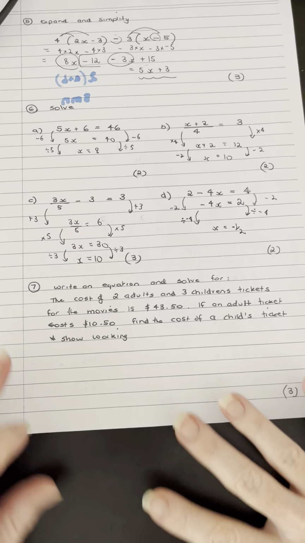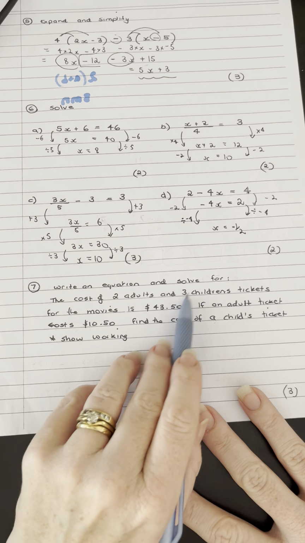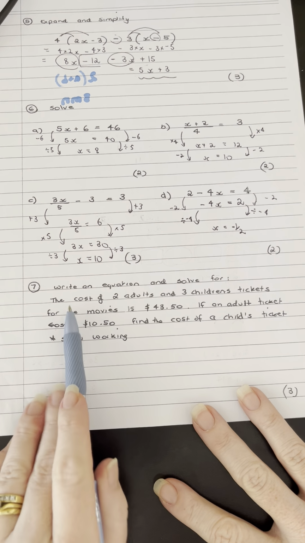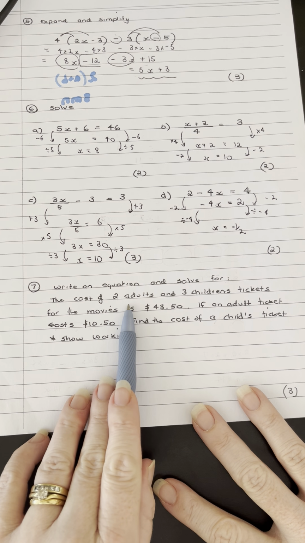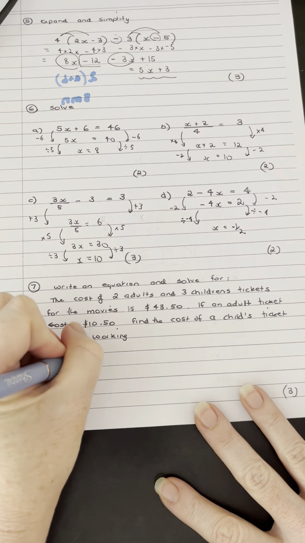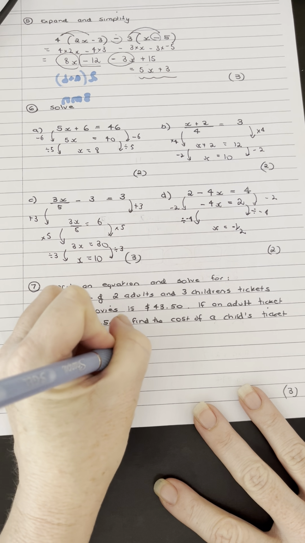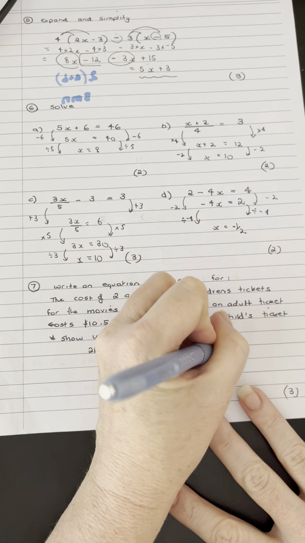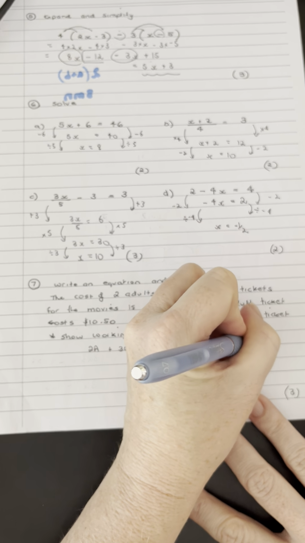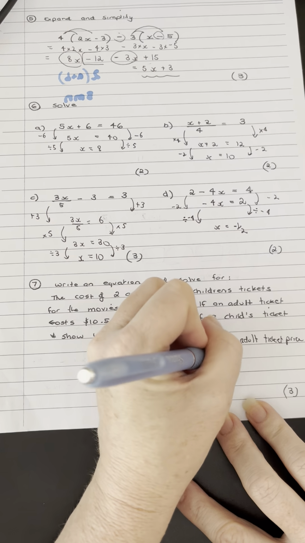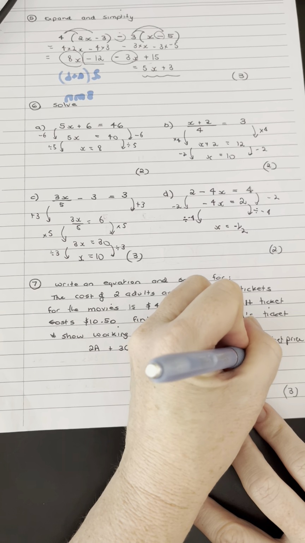Now our last one said write an equation and then solve for. So we've got to write the equation first and then use that to solve. It says the cost of 2 adults and 3 children's tickets for the movies is $43.50. So we would write 2a plus 3c equals $43.50, and we'll let a equal adult ticket price and c equals children's ticket price.